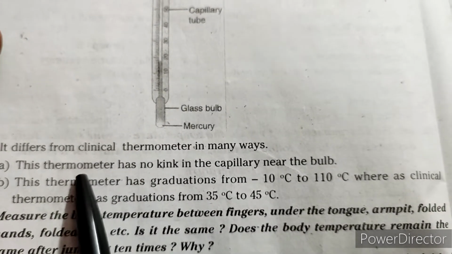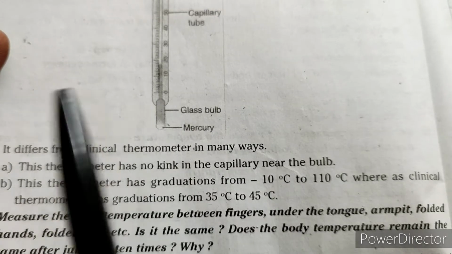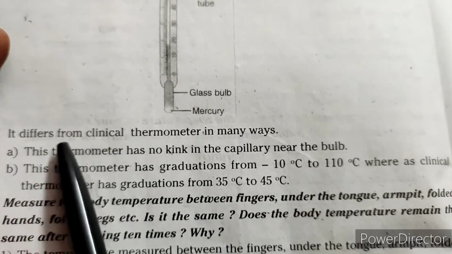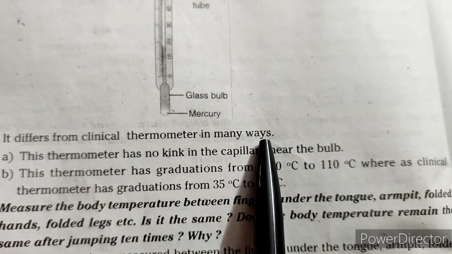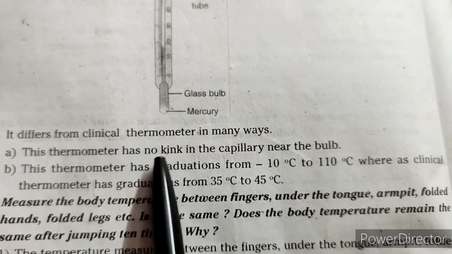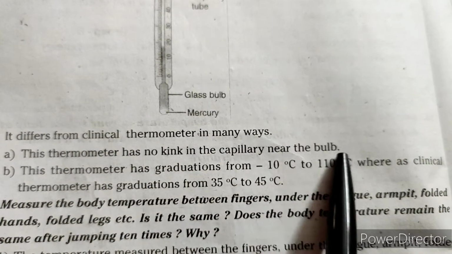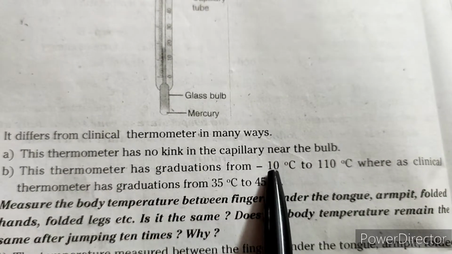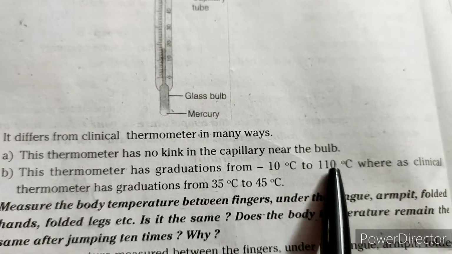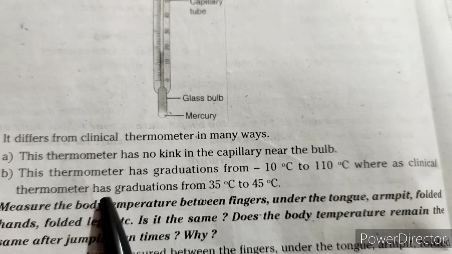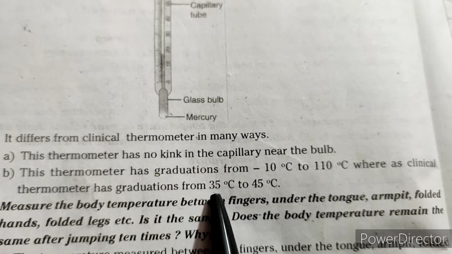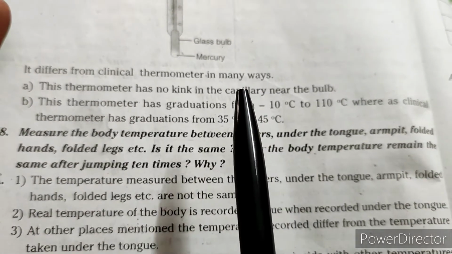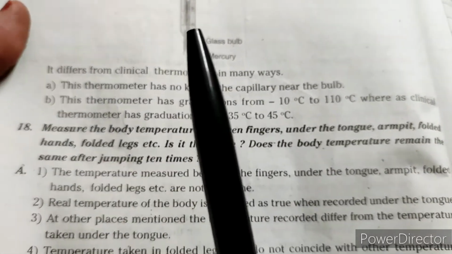Next, the difference from the clinical thermometer. What is the difference between clinical thermometer and laboratory thermometer? We'll see now. It differs from clinical thermometer in many ways. This thermometer has no kink in the capillary near the bulb. This thermometer has graduations from -10 degrees Celsius to 110 degrees Celsius, whereas clinical thermometer has graduations from 35 degrees Celsius to 45 degrees Celsius. These are the differences between clinical and laboratory thermometer.